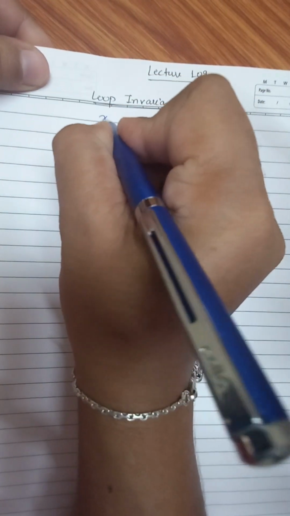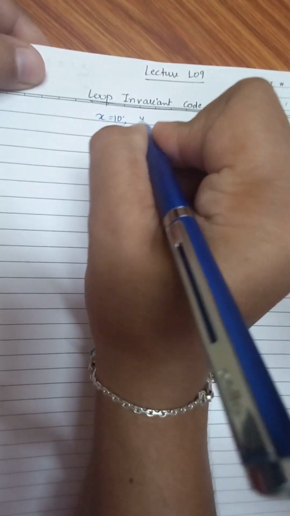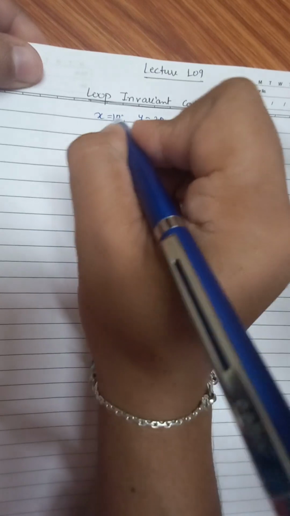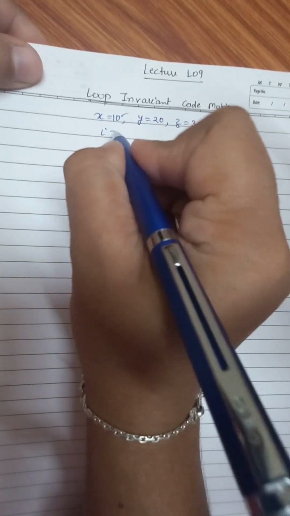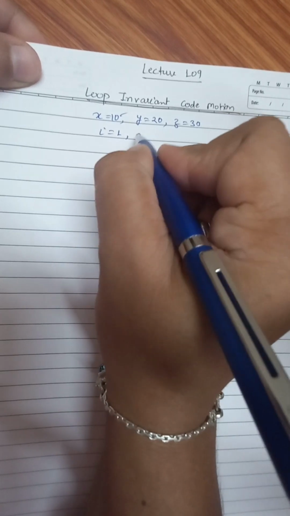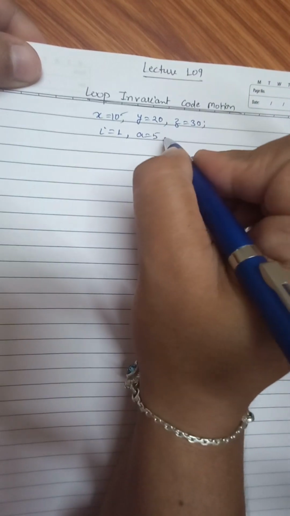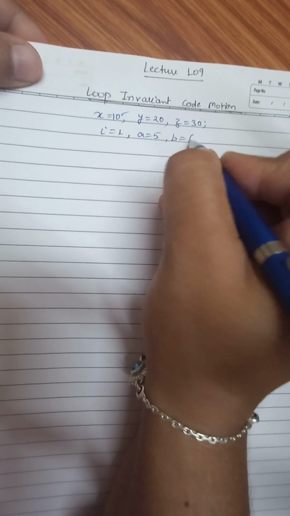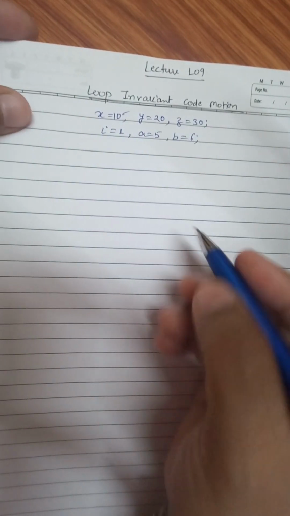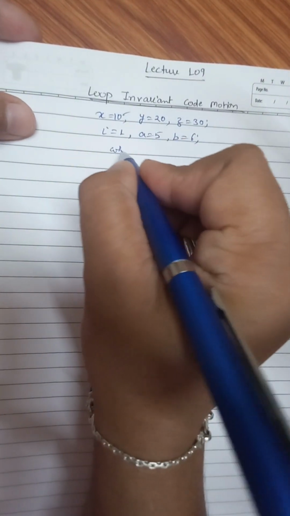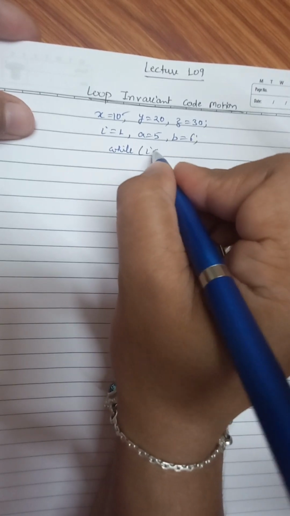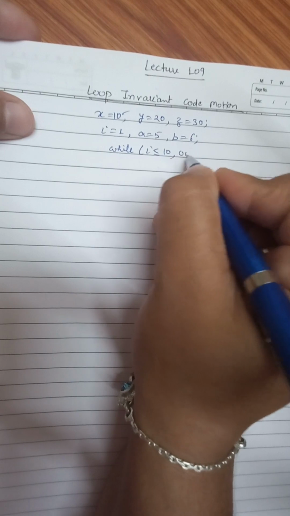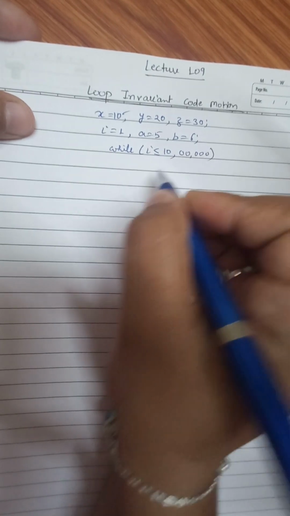Suppose we have x is equal to 10, y is equal to 20, z is equal to 30, i is equal to 1, a is equal to 5, and b is equal to 6. Suppose we have these 6 variables and I am going to write one while loop, in which we have i is less than 10,000, right?